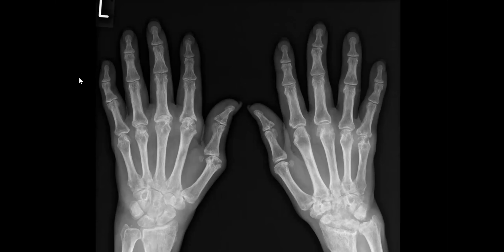These are frontal projections of both hands. Here I can see subchondral erosions present at the fifth metacarpal of the right hand. There is an articular erosion on the lateral aspect of the same metacarpal. The joint spaces appear preserved at the phalangeal and metacarpophalangeal joints.